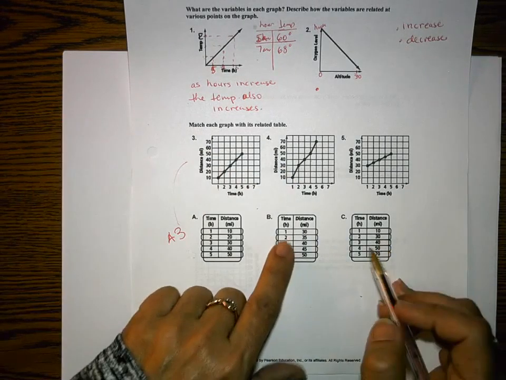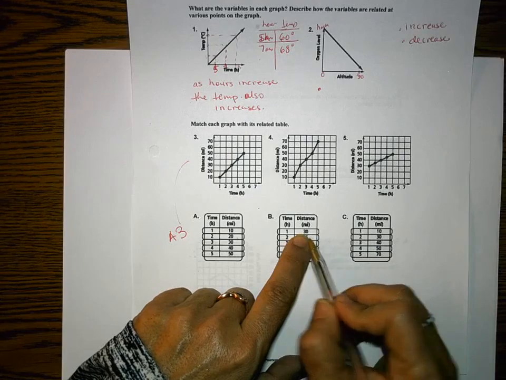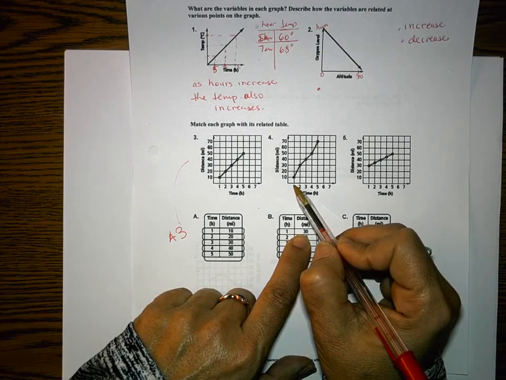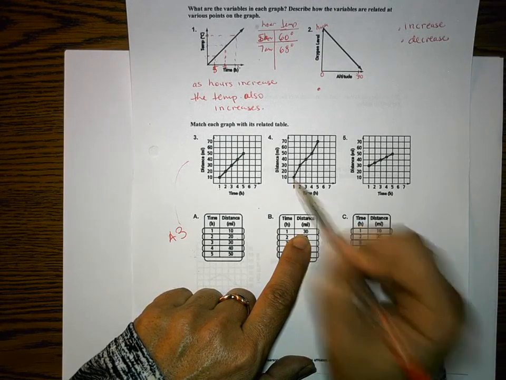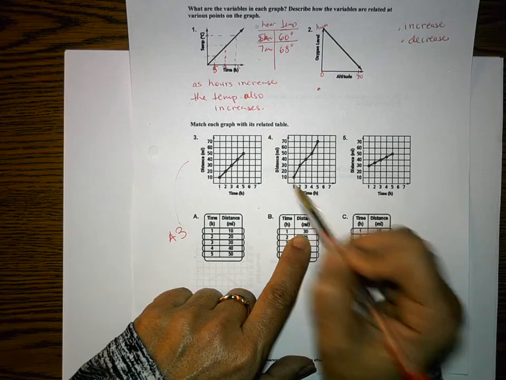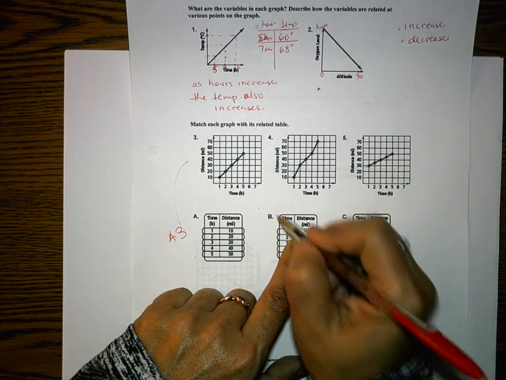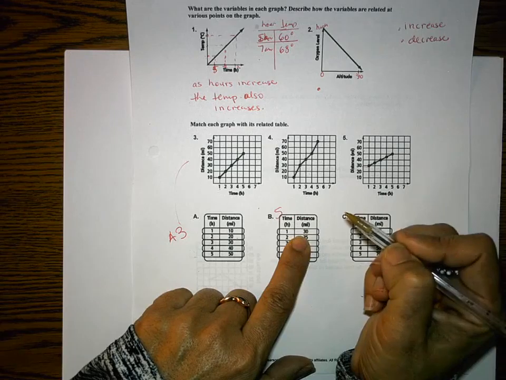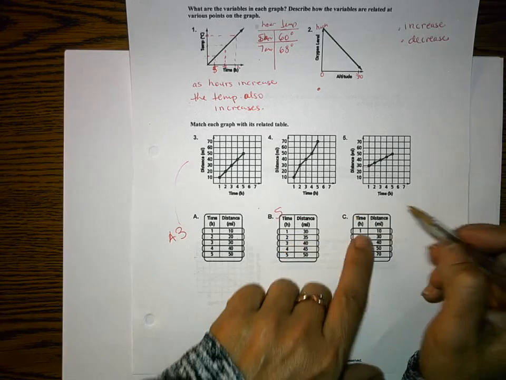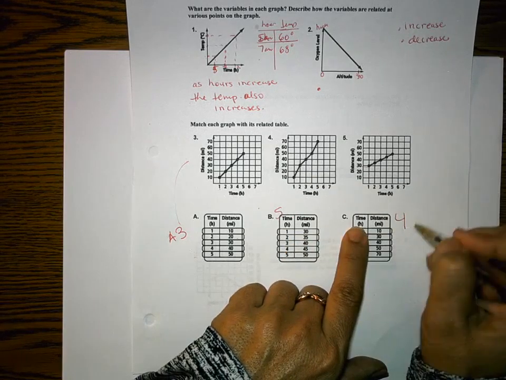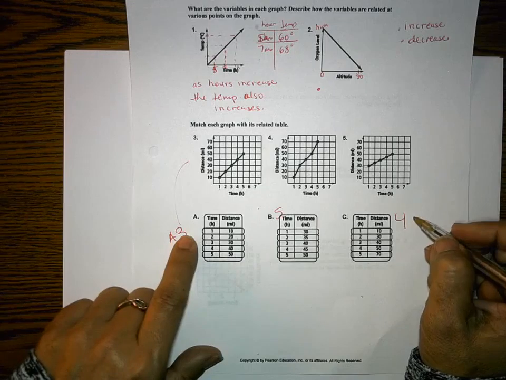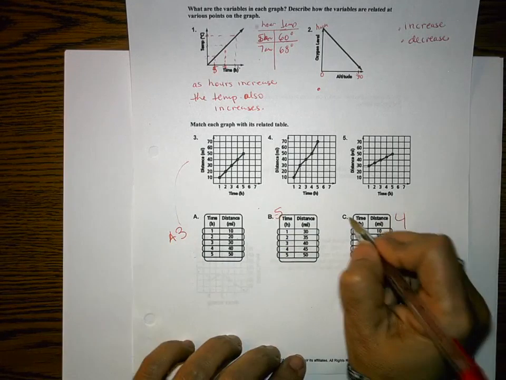Now let's see. 1 matches with 30. It is definitely not 4 because 1 hour matches with 10 miles over here. So that leaves us with 1 matches with 30. So B goes with 5. And then obviously it leaves us with C matches with 4. So we have A3, B5, and C4.